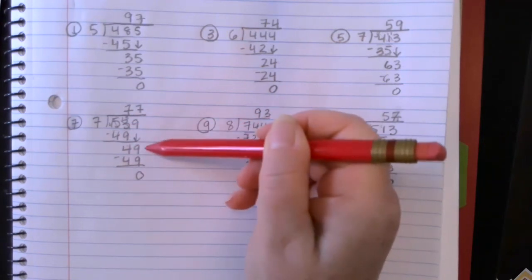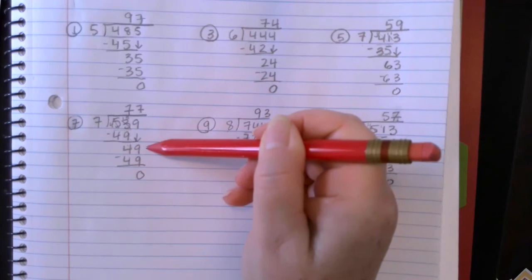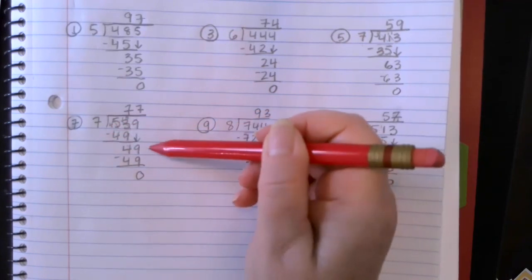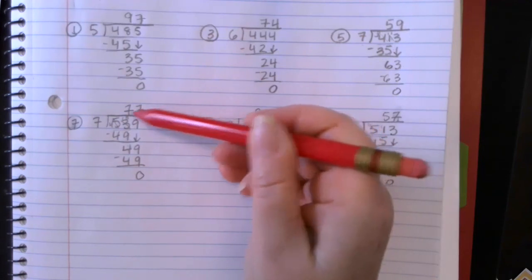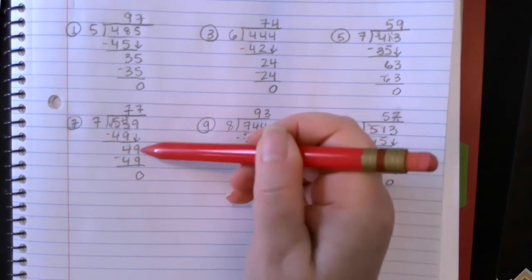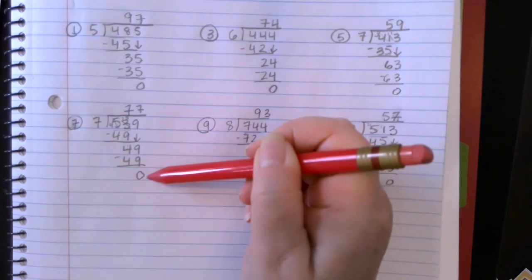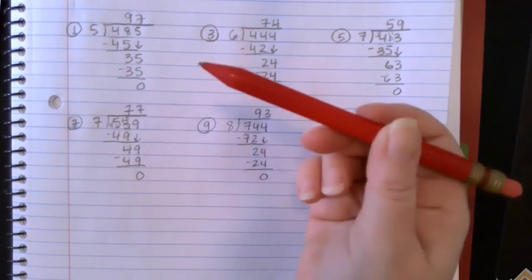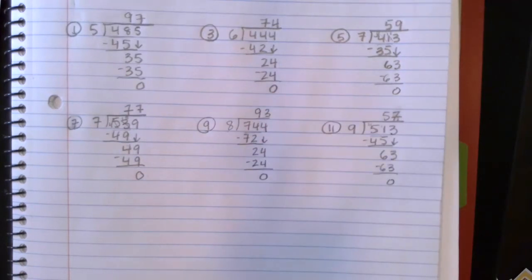Bring down my 9, so now I have 49 ones. 7 goes into 49 7 times. 7 times 7 is 49. 49 minus 49 is 0. So 539 divided by 7 is 77. Easy. Number 9.